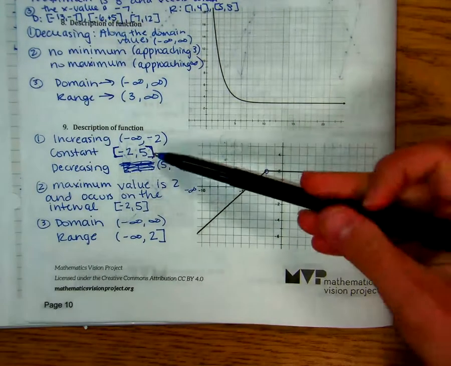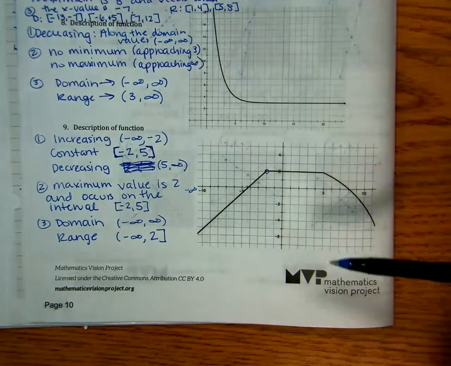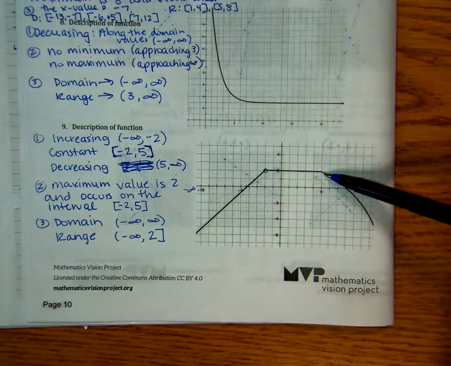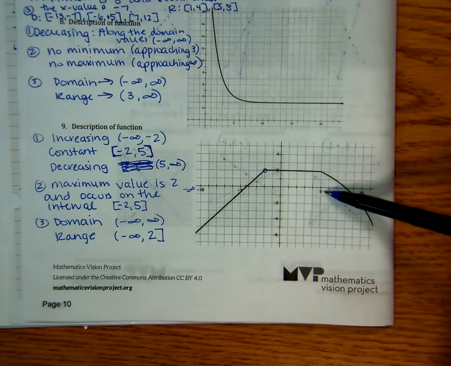Remember, these values are representing our x values. The maximum value is 2. That's the highest part, and it occurs on the interval negative 2 to positive 5.